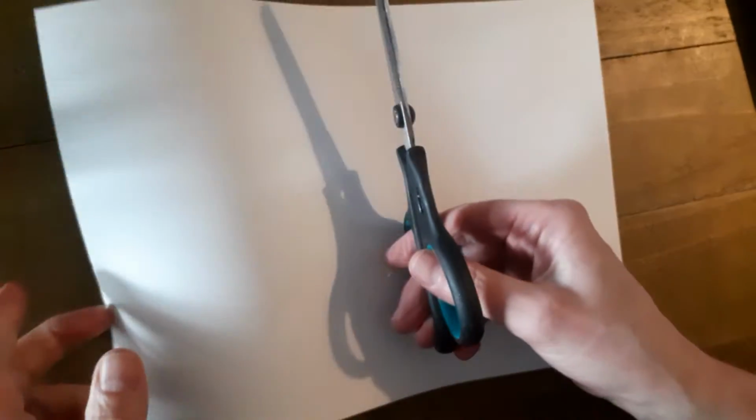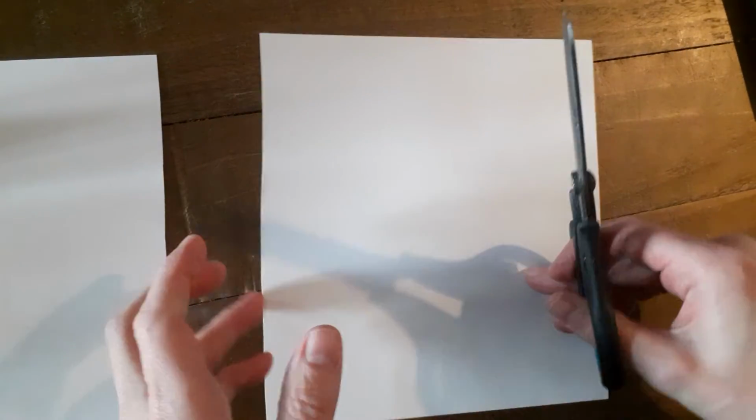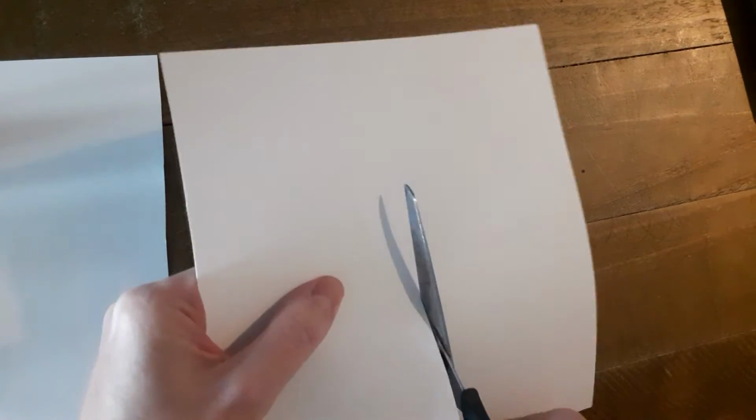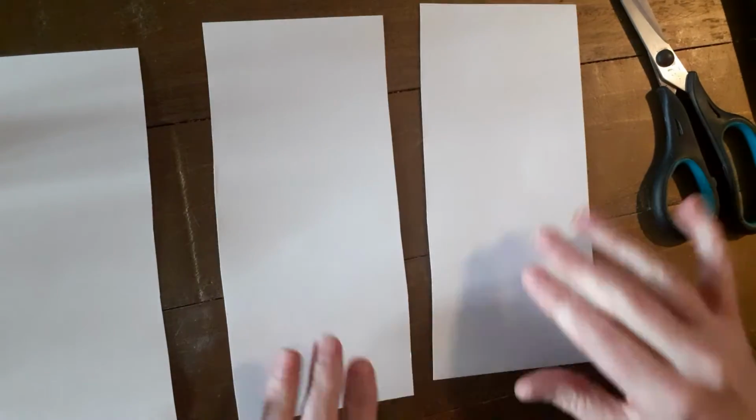So I'm going to make 3 simple mask shapes inspired and influenced by Picasso's love of African art. So I've got a piece of A4 paper and I'm going to chop it into 3 different bits. So I've got 3 chances to come up with an interesting portrait based on African masks.